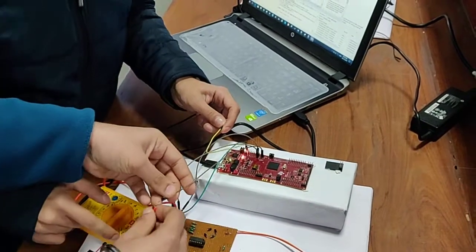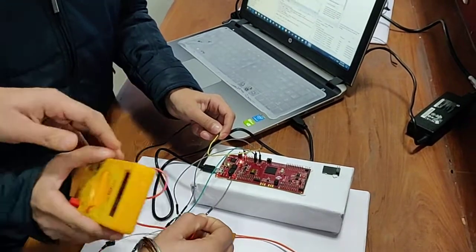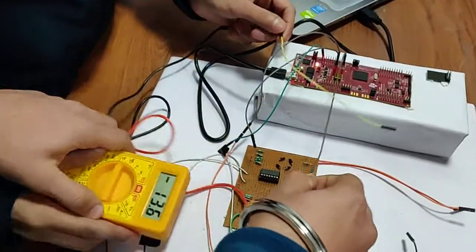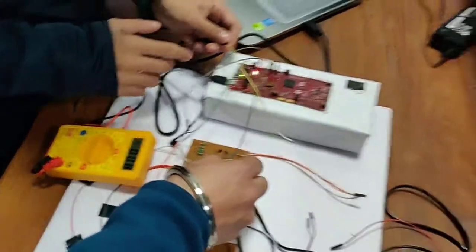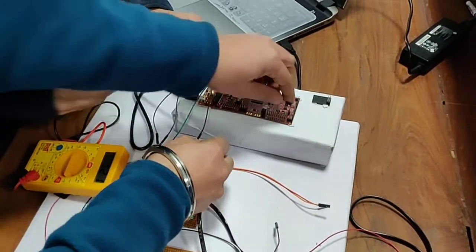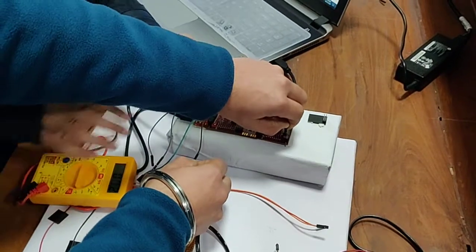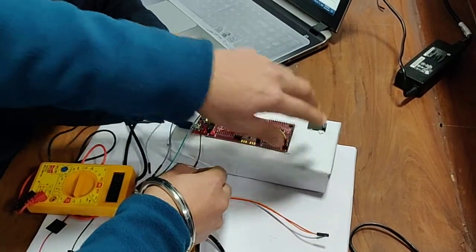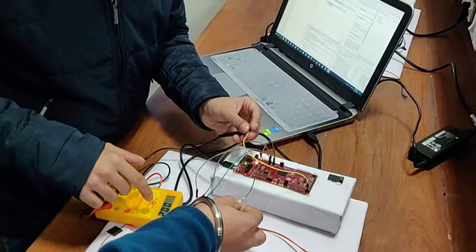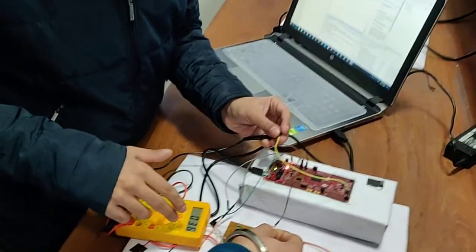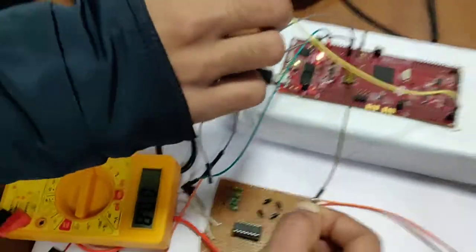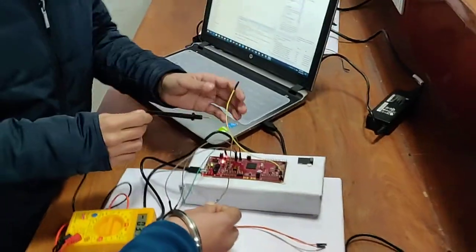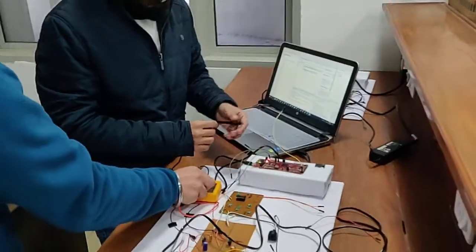Now have a look at the multimeter. You can see the voltage is very less, it is not stable. Just wait, it is not stable. The ground. Now you can see the voltage is very less, it is 0.1, it's fluctuating 0.4, 0.9. So this means that the voltage signal is not there on the 31 pin.